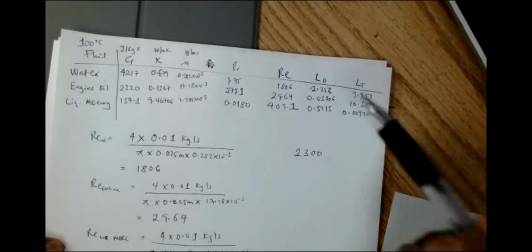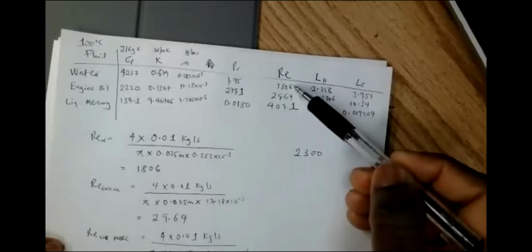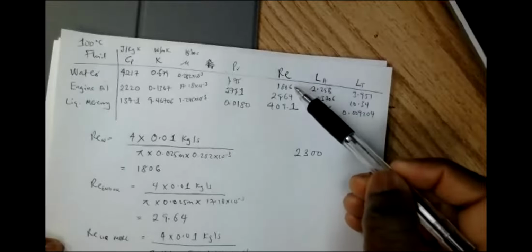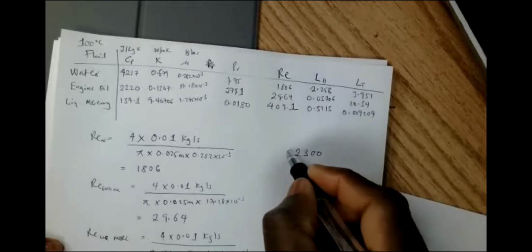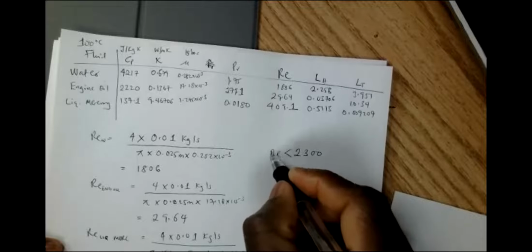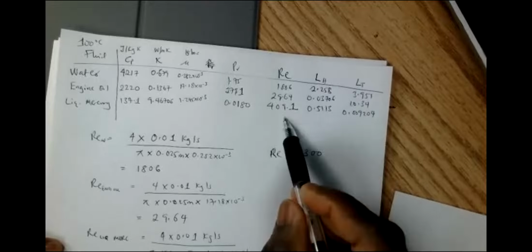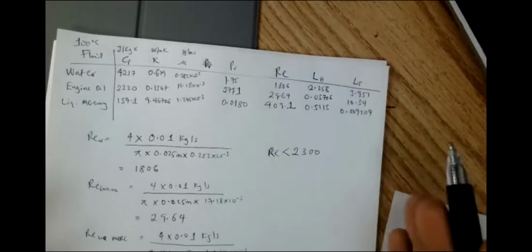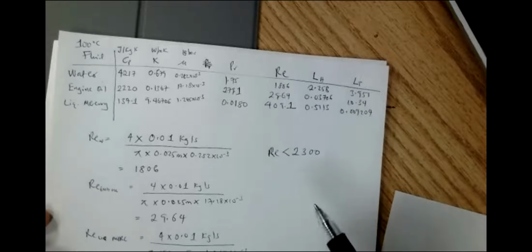So if we take a look at the Reynolds numbers for the three fluids, they are all less than 2,300. So it means that within the length of our 15-meter long tube, the fluid is still developing. It hasn't gotten to that point where velocity and thermal properties remain kind of constant. Okay, so which is good. We just have to consider the laminar side of fluids.